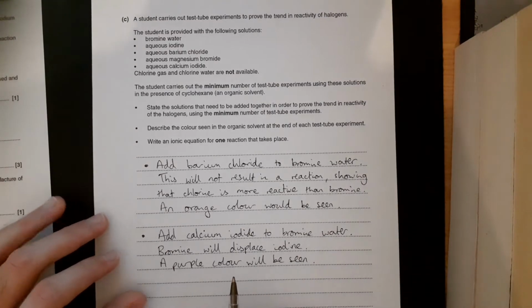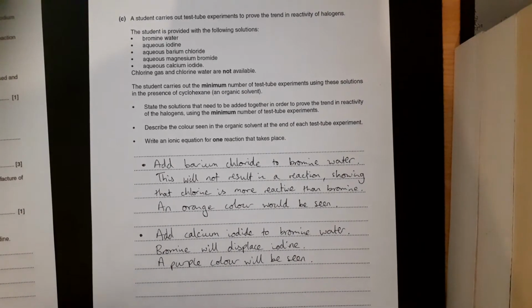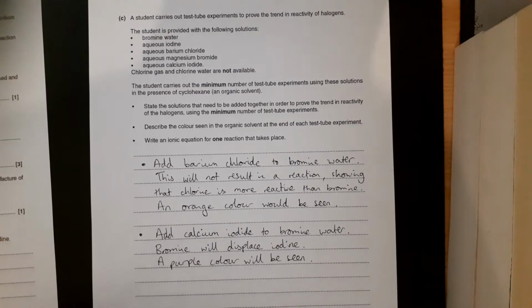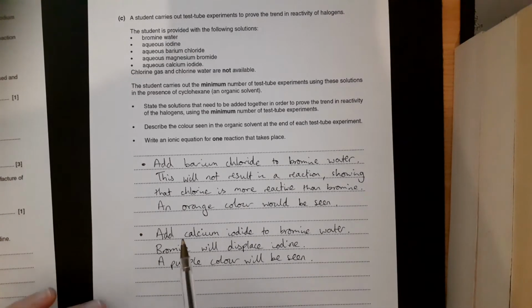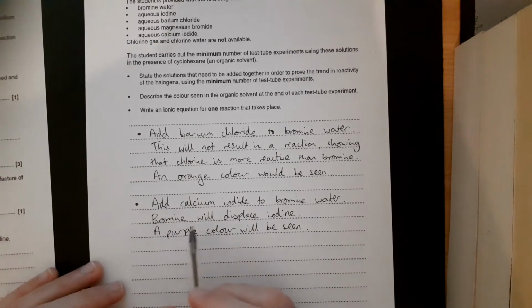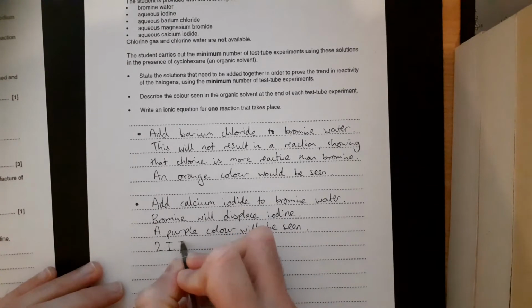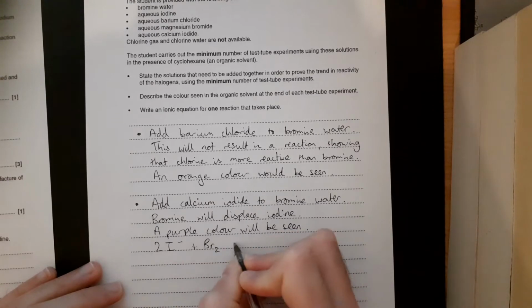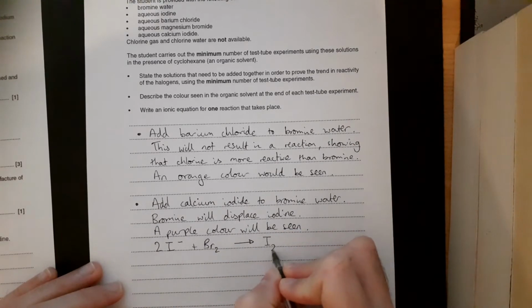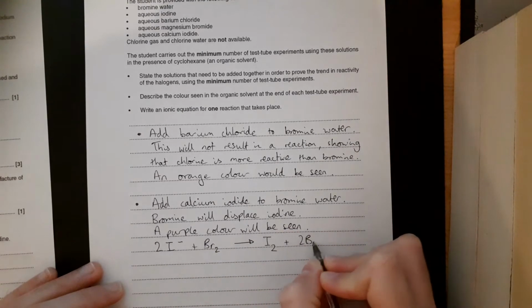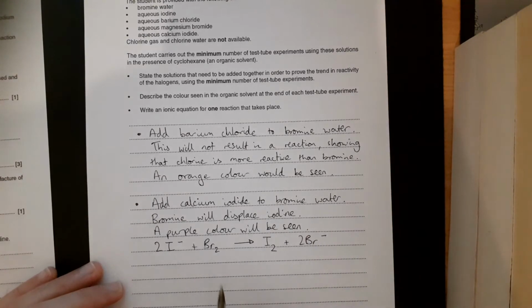The iodine is usually sort of a reddy brown colour in aqueous solution, but if you put it in the cyclohexane, then you get that purple colour, and that makes it much clearer to see the difference between that and the orange of the bromine water. And then this one, we do want to write an ionic equation, so we're going to have our iodide ions reacting with the bromine to end up with the iodine being displaced and the bromide ions in the compound.